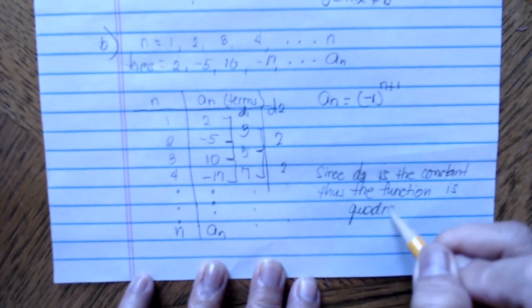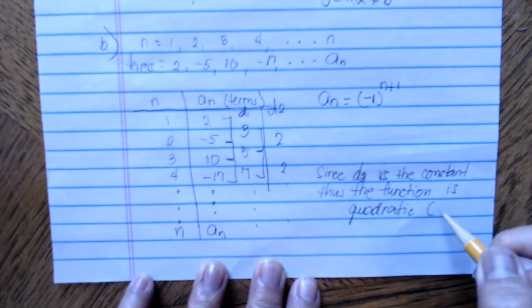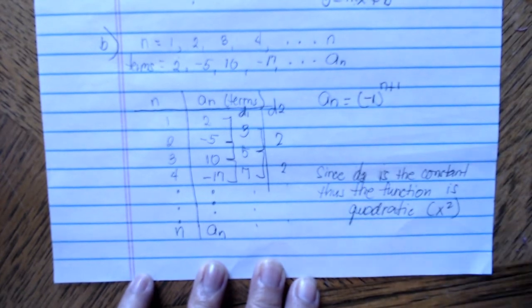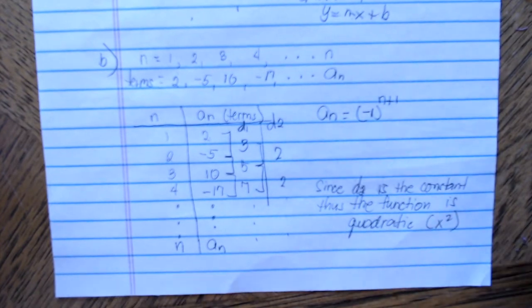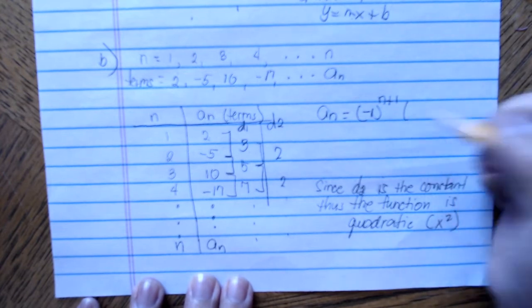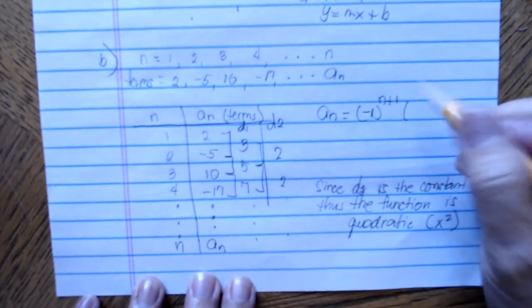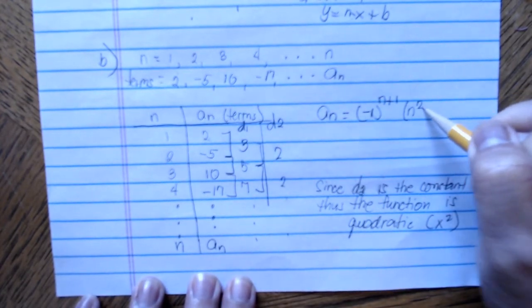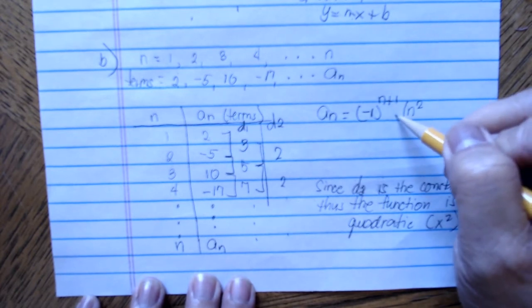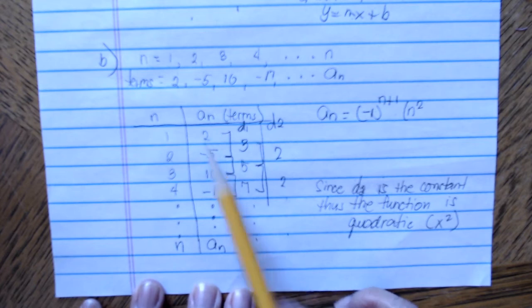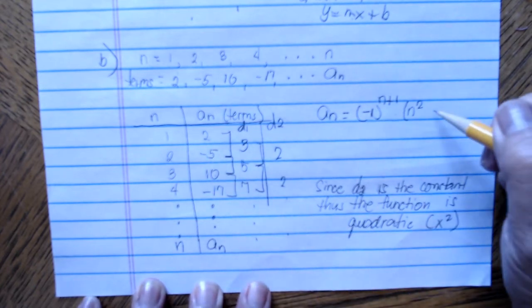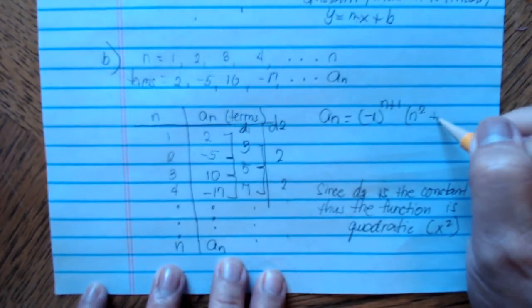It means power 2, like x squared means power 2. Because it's power 2, then we can say n squared. Whatever your n, square it because it's power 2, then plus 1.